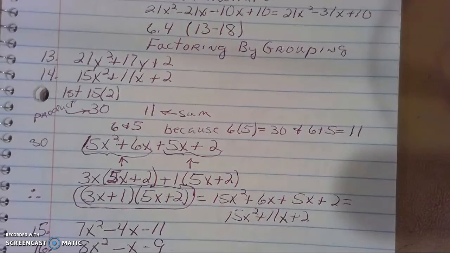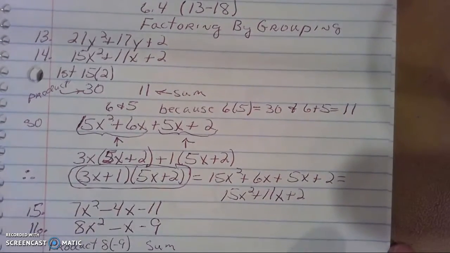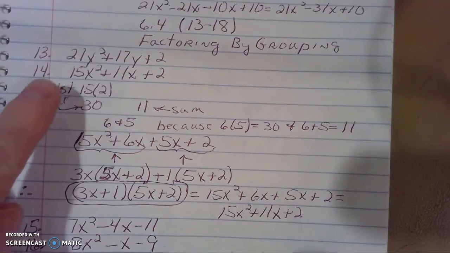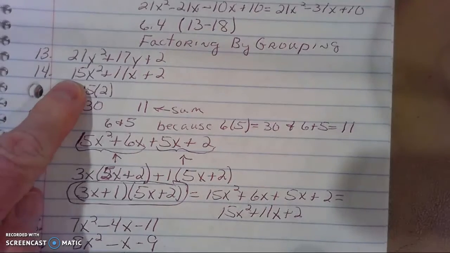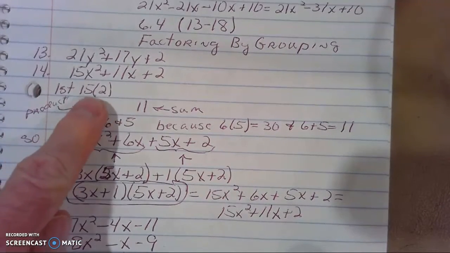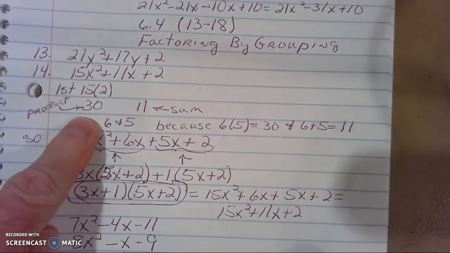This is called factoring by grouping on the same kind of problems. 13 is written there for you to use, but number 14, 15x squared plus 11x plus 2. What we first do is take the first number, 15, times the last number, 2. Those two times each other are 30.